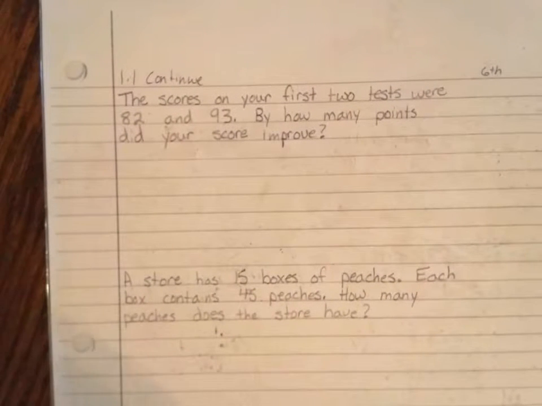You have to think which operation you need to use. So for a word problem, always read the problem. The scores on your first 2 tests were 82 and 93. By how many points did your score improve? You may need to read it one more time. The scores on your first 2 tests were 82 and 93. Okay, so 82 and 93 must be important. By how many points did your score improve?